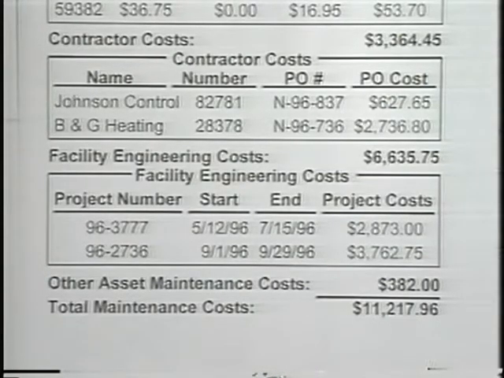So in this particular case, we have maintenance cost for the furnace, the main unit, of $11,217.96. Now remember, these are examples, they're illustrations.